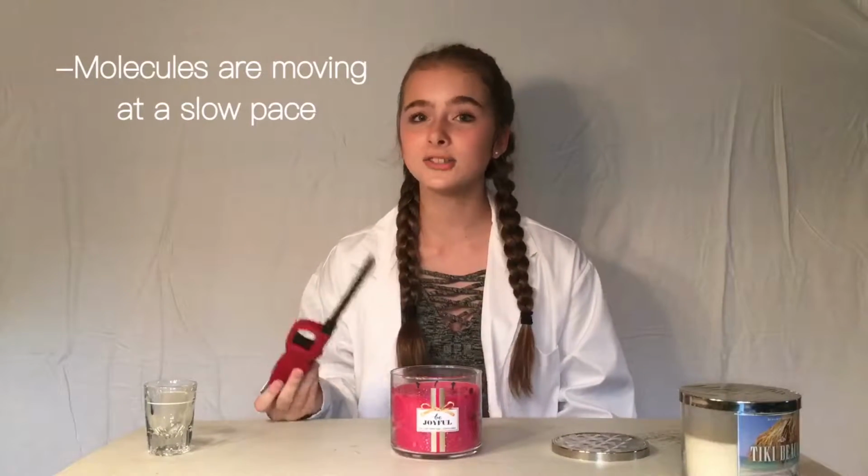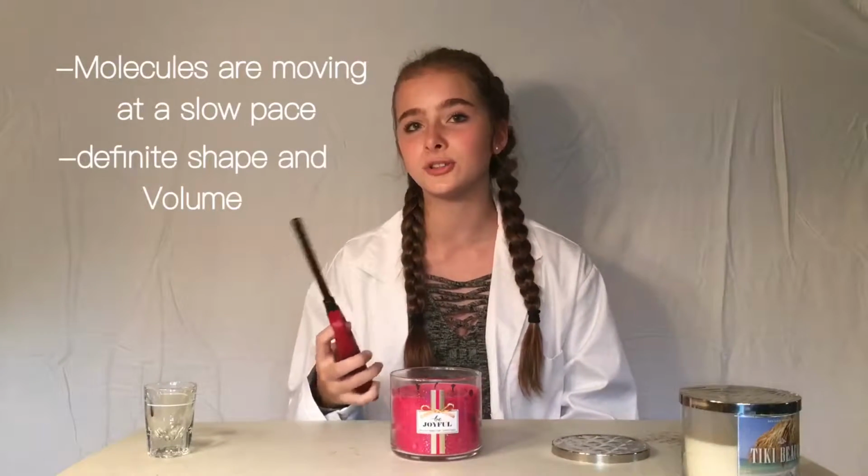Let's get started. Today I'm going to be showing you guys the states of matter and how you go from one state to another. This is a candle from Bath & Body Works, and today I'm going to be showing you how it goes from a solid to a liquid to a gas. Right now this candle is a solid. That means that the molecules are moving at a slow pace. Also, it has a definite shape and volume.